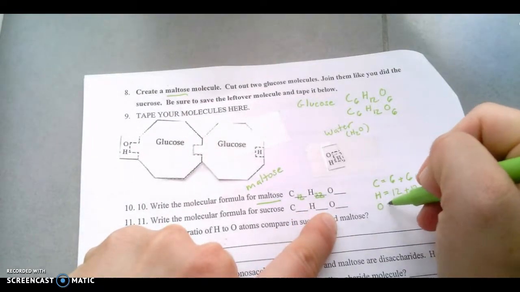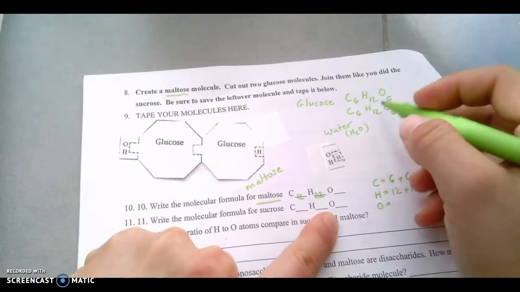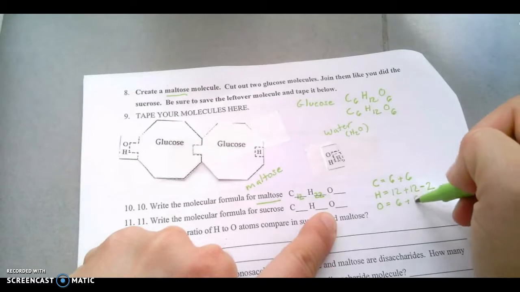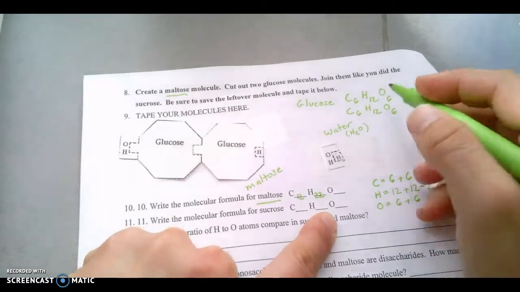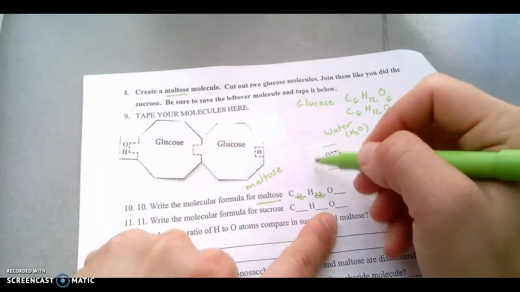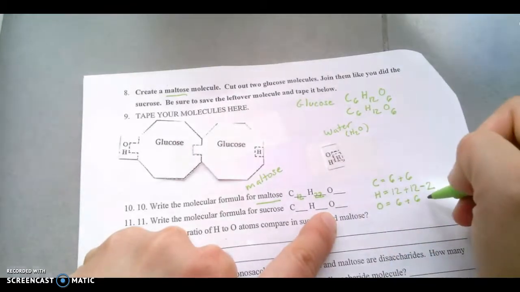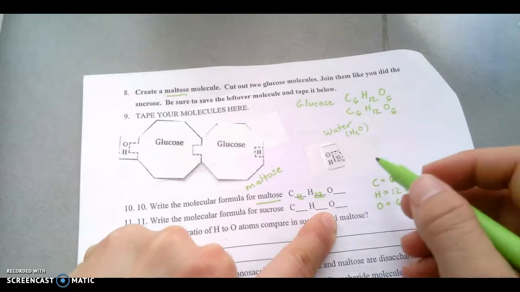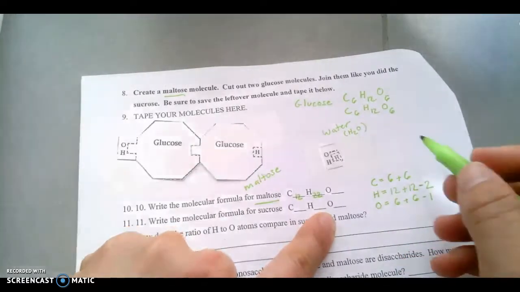So now let's look at the oxygens. For our oxygens, we had 6 in our original monosaccharide and another 6 in the other monosaccharide, but then one of them we removed and it became part of our water molecule. So we have to take that into account. We have to account for all of the matter, so nothing can disappear.